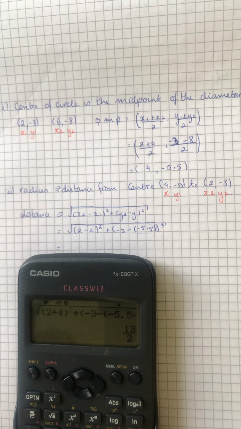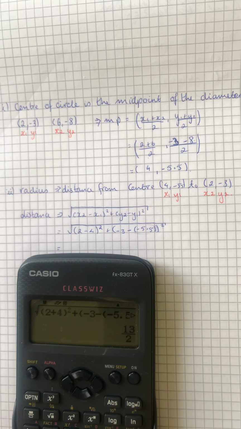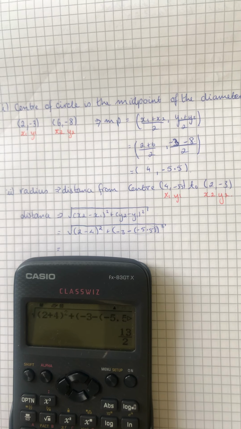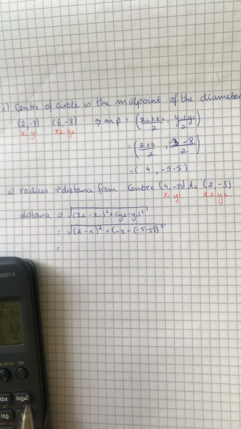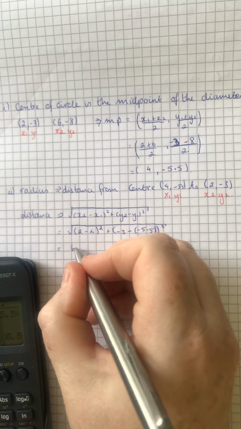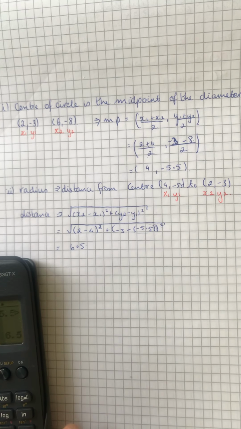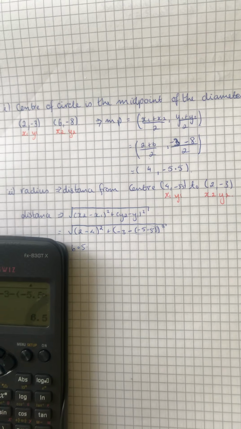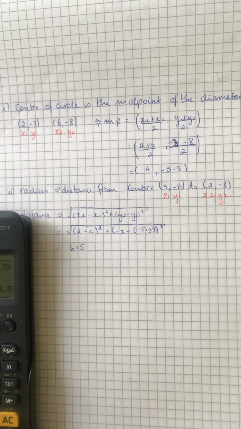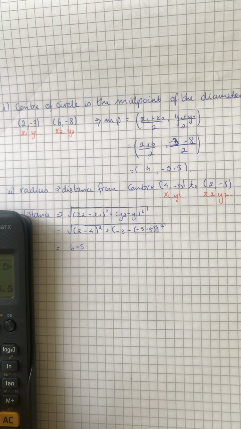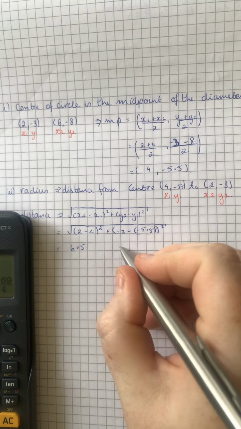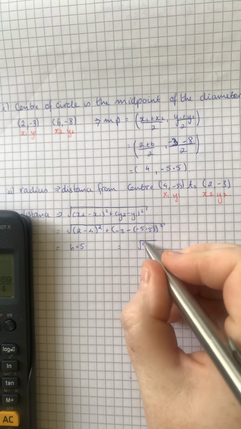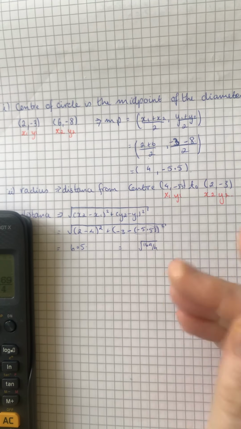13 over 2. Well, it says in surd form. That's very unusual. Okay, so I'll leave that there and see what it says. 13 over 2, if I want to change that, that's 6.5. Okay, now if I got that 6.5 and I was told to do it in surd form, what I could do is I could square it and say that it's the square root of 169 over 4.